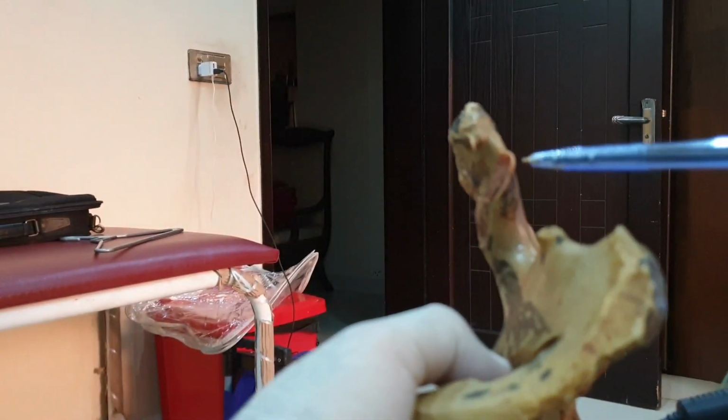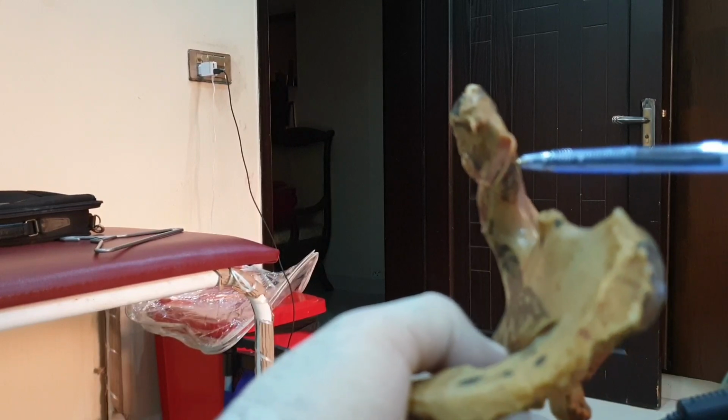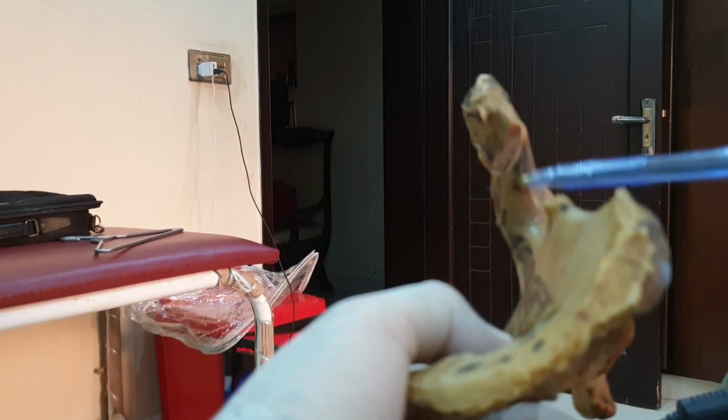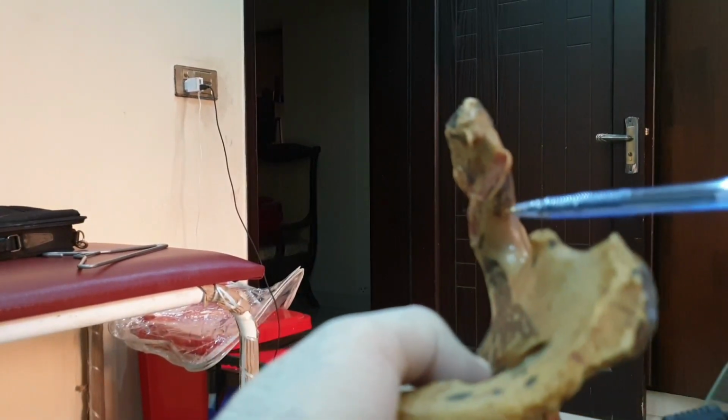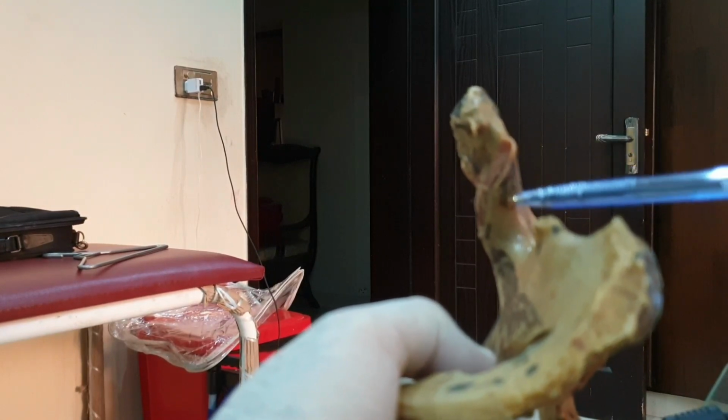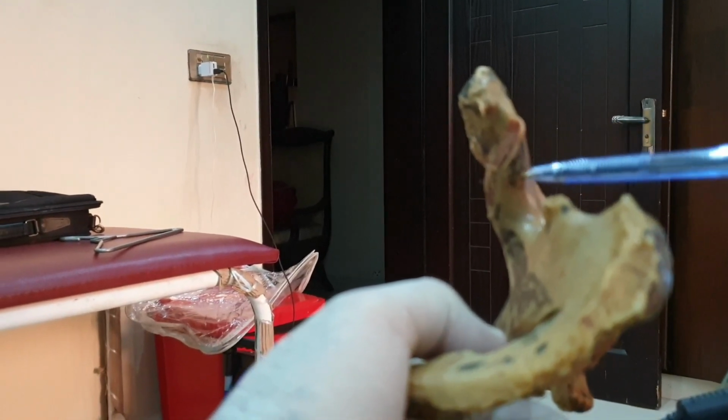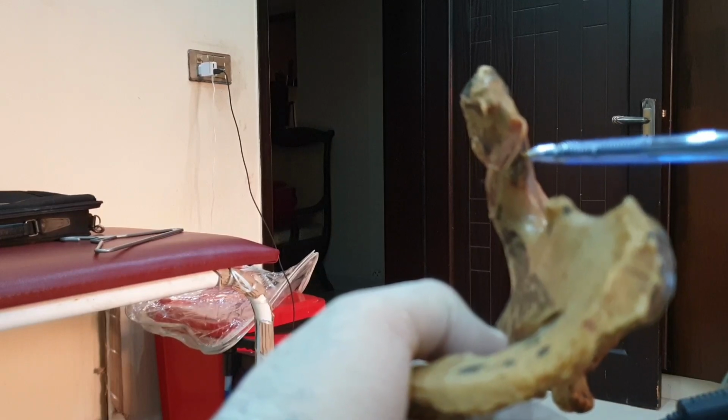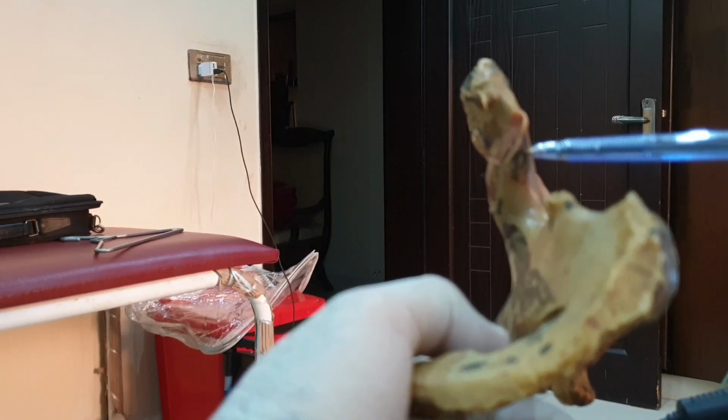From the posterior inferior iliac spine and the pelvic surface of the ilium, you can see this is the attachment of the piriformis. Some of its attachment is on the ilium and the rest of its attachment is on the sacrum.